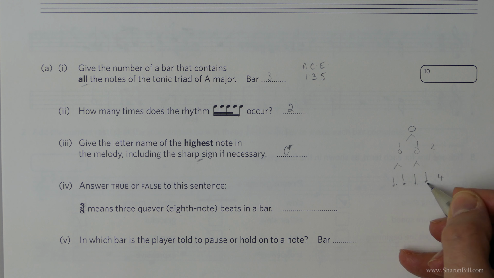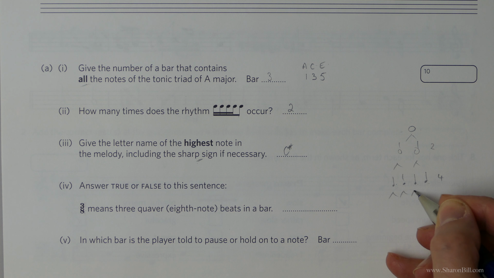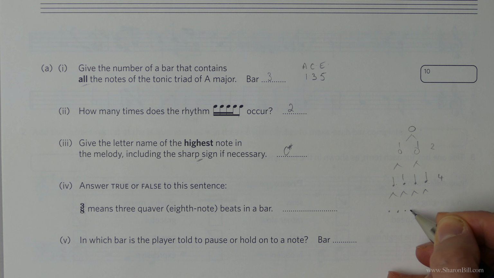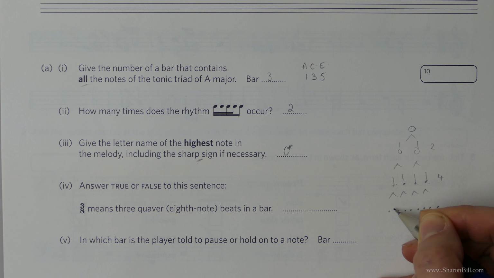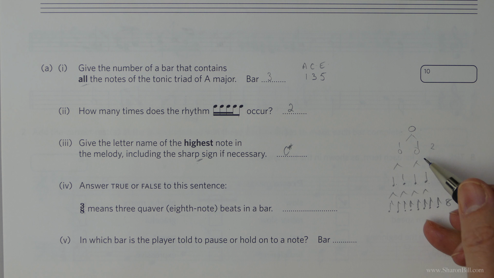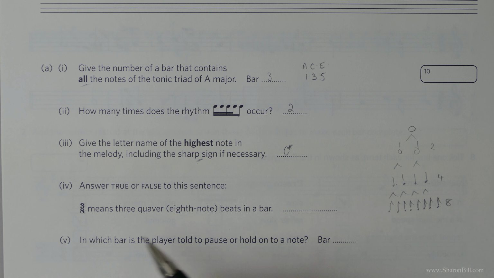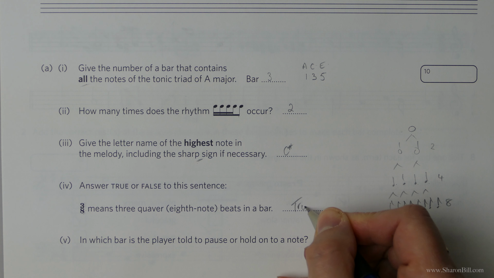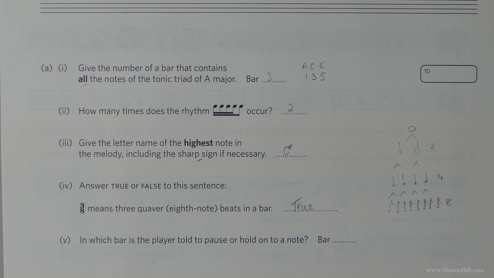Quarter notes, because we divided into quarters. And if we divide again, we have 1, 2, 3, 4, 5, 6, 7, 8 quavers. And that's why 1/8 notes, because we divided into 1/8 here. And that bottom number tells us that we are counting in 1/8 notes or quaver beats. So that is quite a true statement.